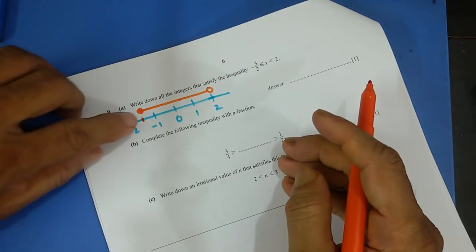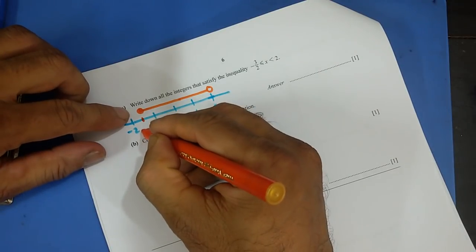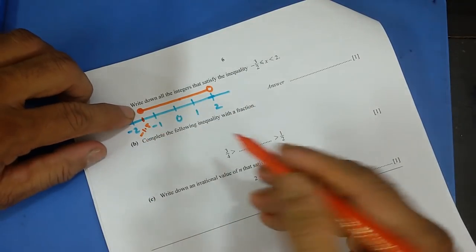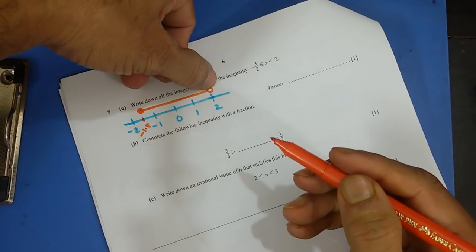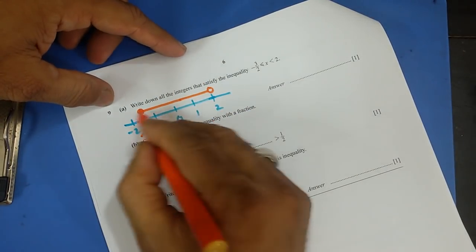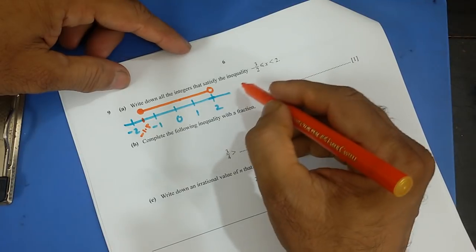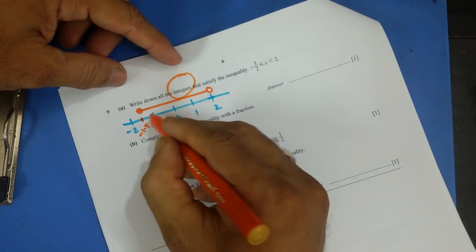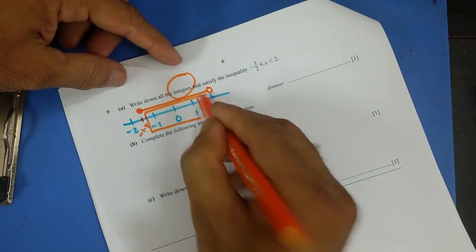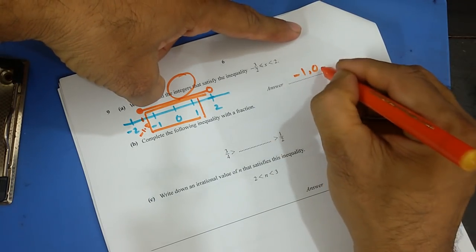So x is greater than or equal to this particular point, minus 1.5, but less than 2. Therefore, in between these two values, there are integers. How many integers are there? There are 3 integers: minus 1, 0, and 1.